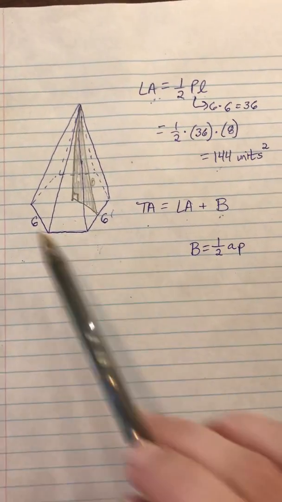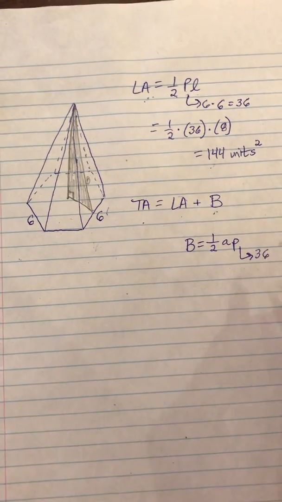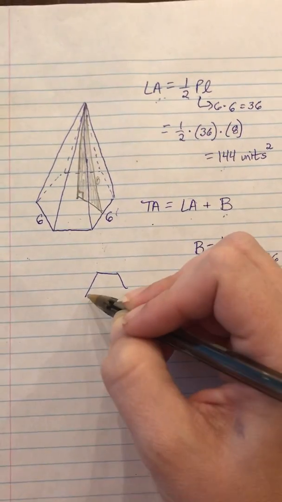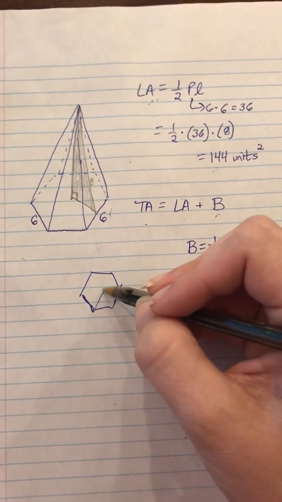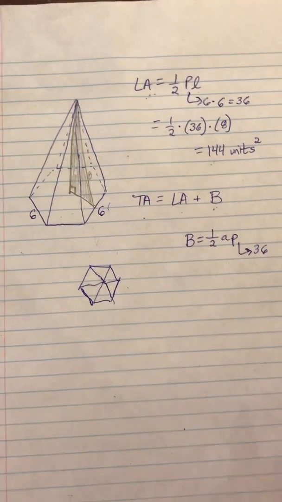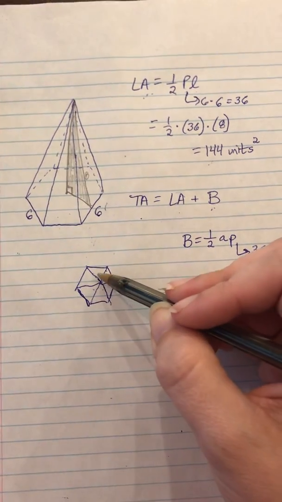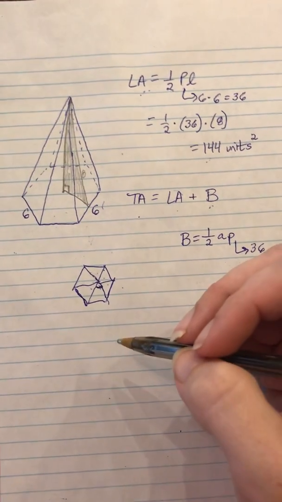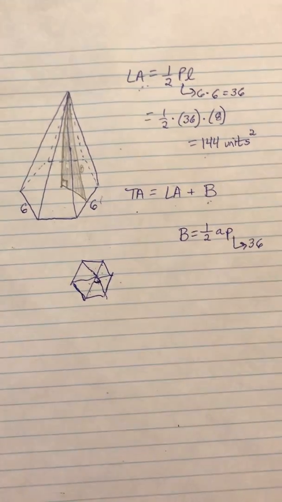Now we already know that our perimeter is 36. We stated that earlier. But now we need to find the apothem. So keep in mind that when you have a hexagon, and this is just a rough sketch, you can divide that into 6 equal triangles. Now, since a complete circle is 360 degrees, that means each one of these, if I divide that by 6, is a 60-degree angle, which means that we have an equilateral triangle here, 60, 60, 60, since it's also symmetric.